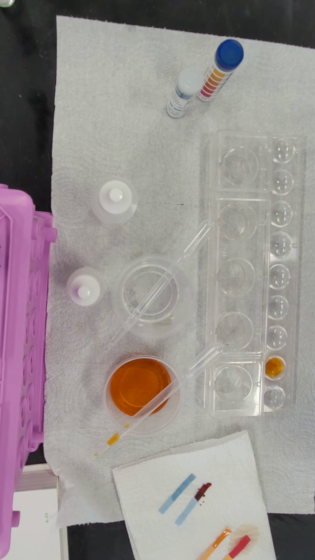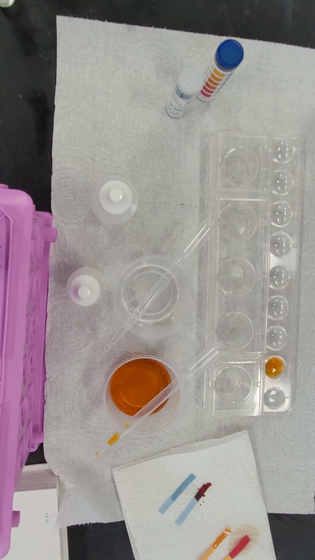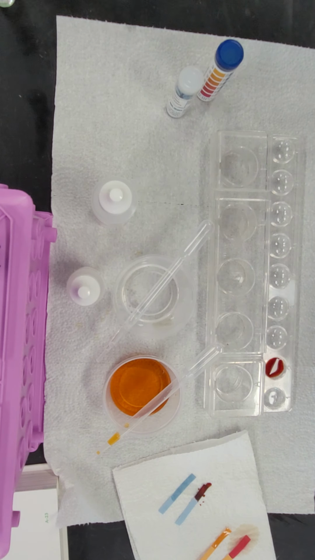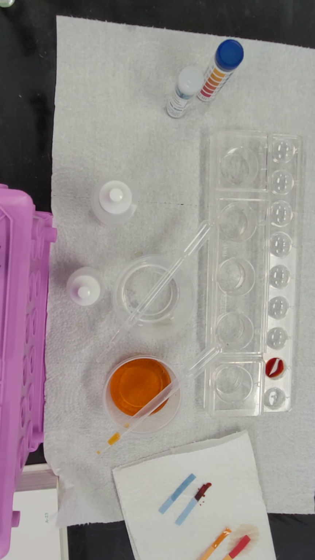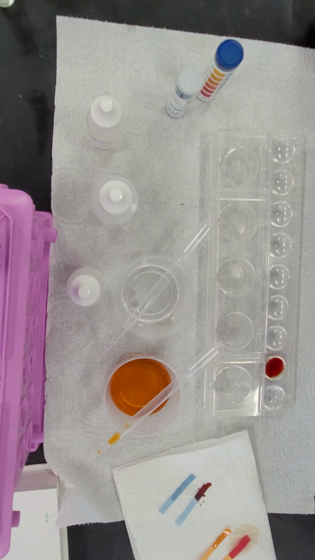So we're going to put 1 drop of potassium thiocyanate, and we don't see any change. However, when we put a drop of potassium thiocyanate in substance B, it turns red very, very quickly. So substance A is not toxic, but substance B is extremely toxic.